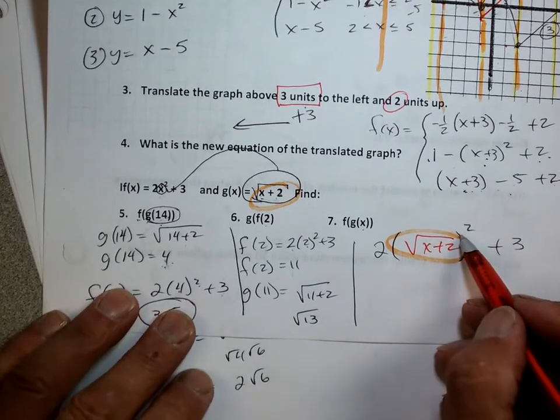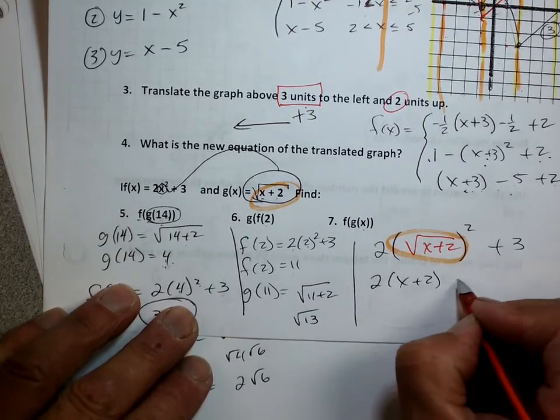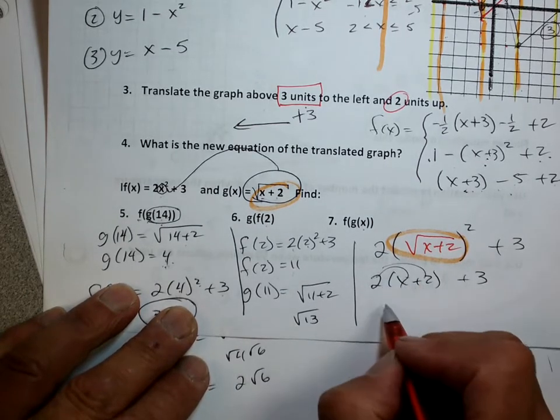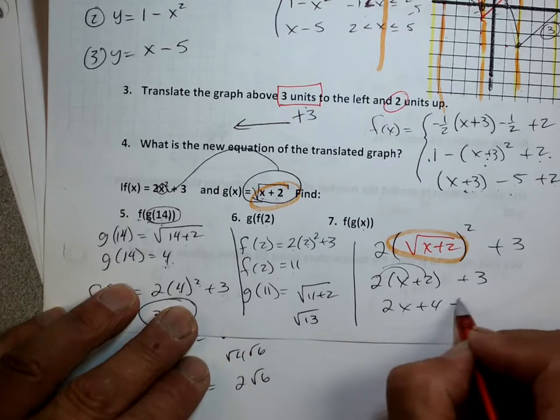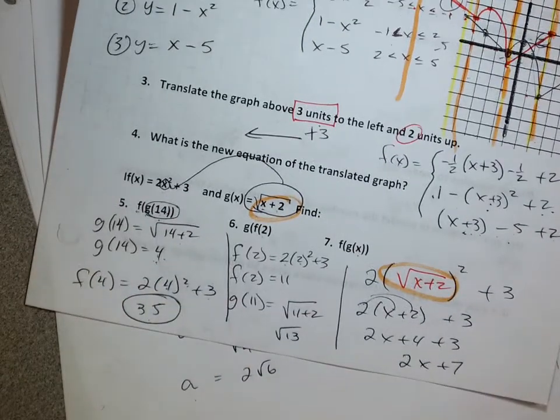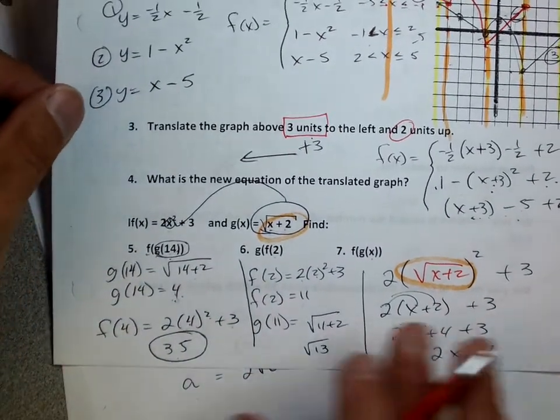Okay, and so then I have the square root of x plus 2. The square cancels the square root, so I'm left with 2 times x plus 2, plus 3, right? I get 2x plus 4 plus 3, or 2x plus 7. So I get an x value. I do get an x answer because I didn't plug in any numbers. I plugged in an x, right? Okay, thumbs up. Okay, ready? Turn the page.